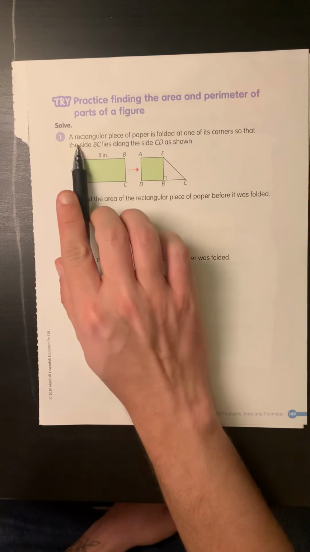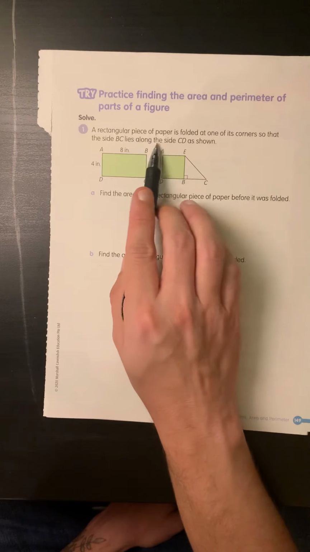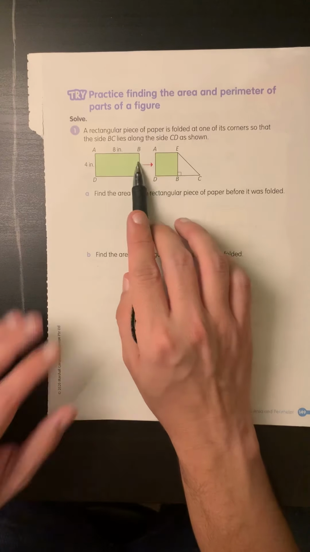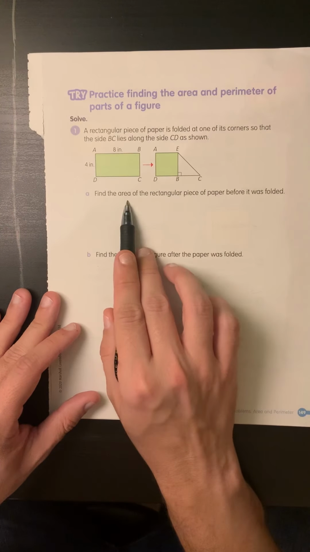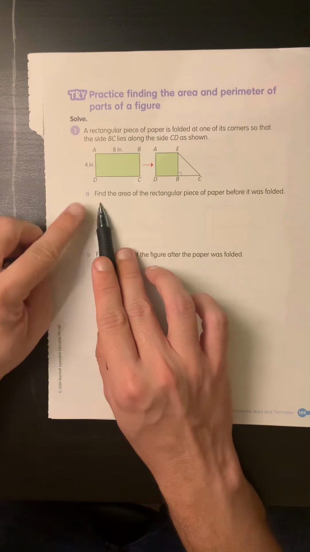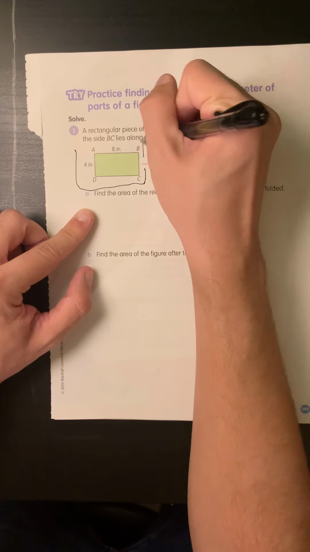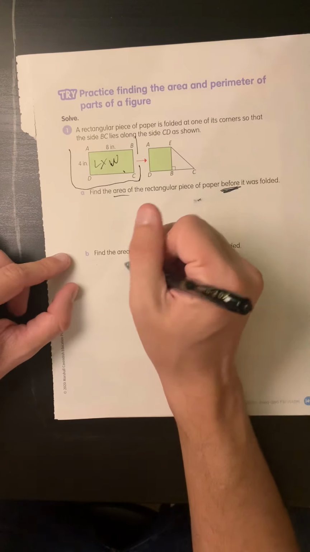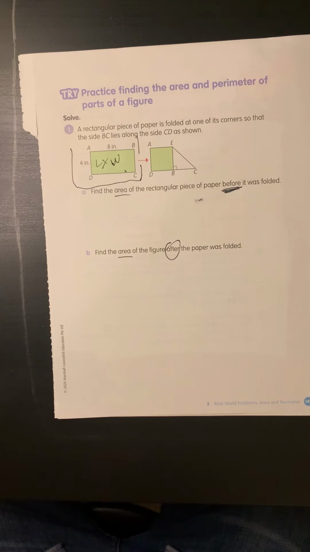So, a rectangular piece of paper is folded at one of its corners so that the side BC lies along the side CD as shown. So BC folds in, so we've got this square with a triangle, and first we need to A, find the area of the rectangular piece of paper before, so this one, the before picture, you want the area, so length times width, before it was folded, and then you want to find the area after. So looking at those key words. So I'm going to give you a moment to try this on your own. You may pause the video to work through this problem.